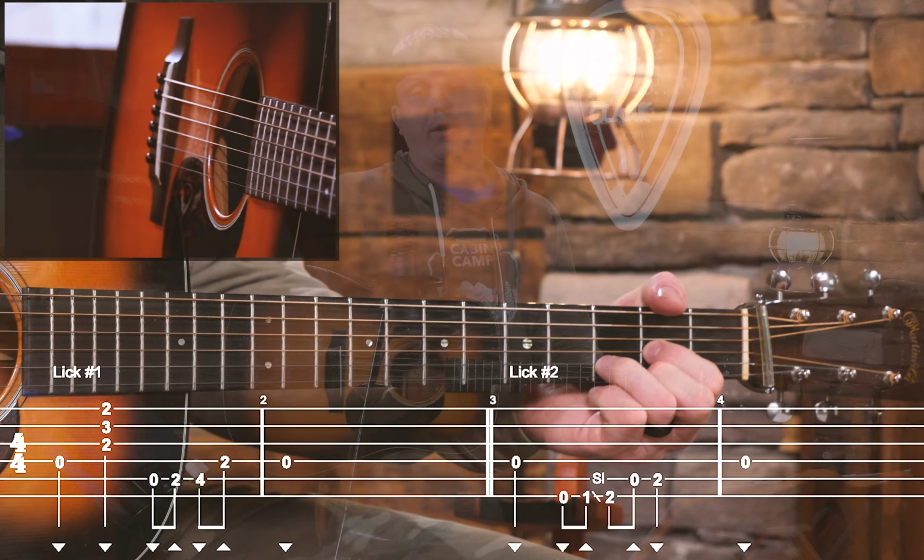All right, so in our next video segment, we're going to learn licks 3 and 4. Then we'll do 5, 6, 7, and 8, talk about all the variations and how we can use them. And then we'll all play them slowly together. It'll be great. If you're a Gold Pick member, you've got that to look forward to. If you're not a Gold Pick member, you can still look forward to it. You just need to be a Gold Pick member.